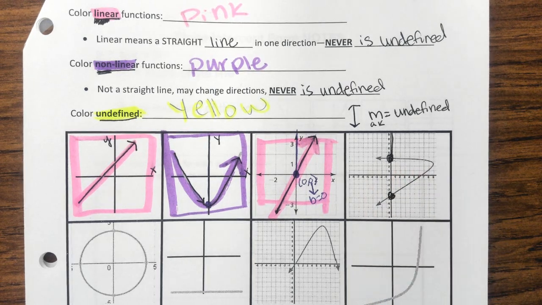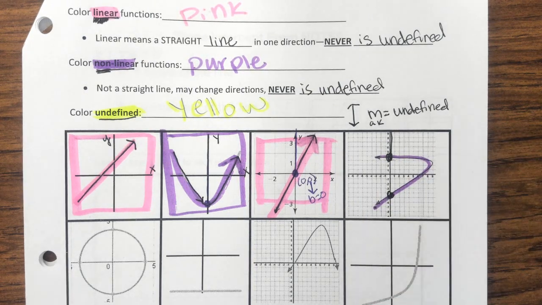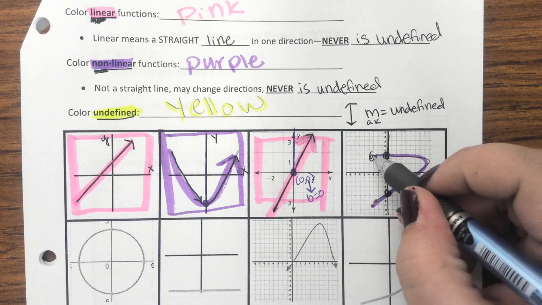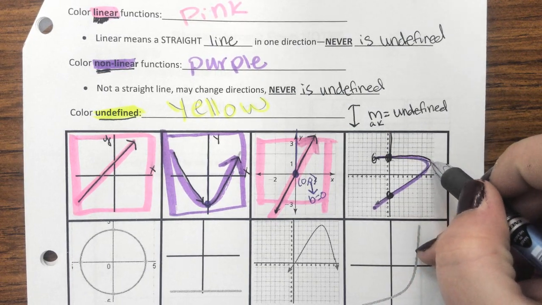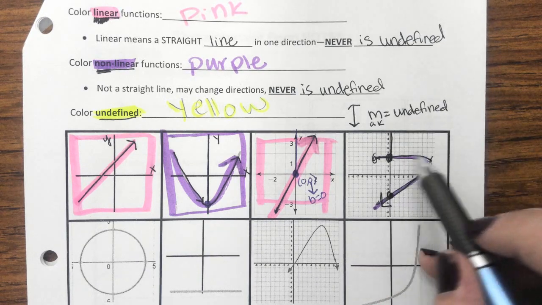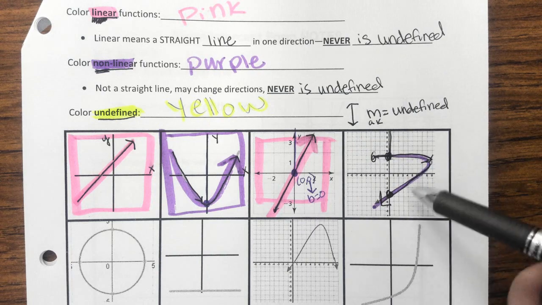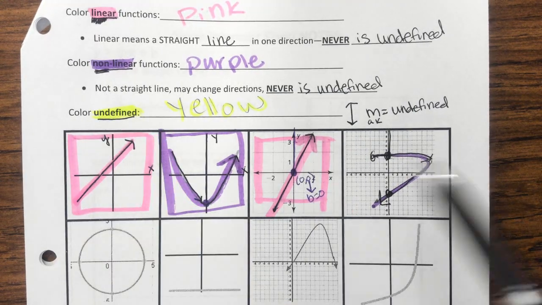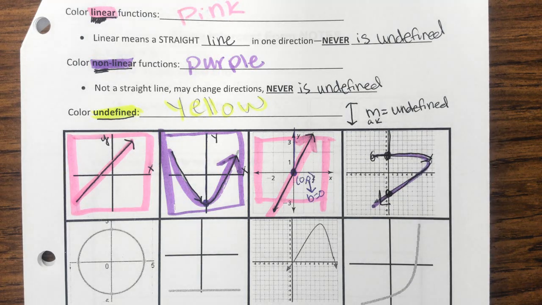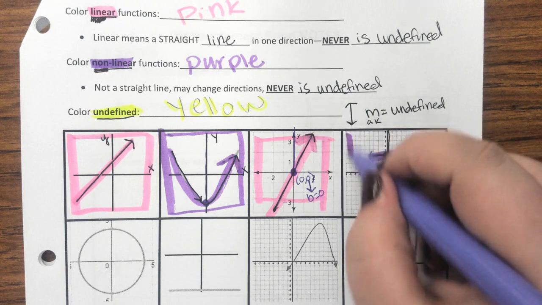This is nonlinear because it is not a straight line, right? It curves. Also, if I were to follow this, going from the left to the right, I'm going kind of down, and I go down again. But I'm changing directions. I'm going this way, and then I'm going this way. This is not linear, because it's not a straight line. Not a straight line means it's nonlinear.